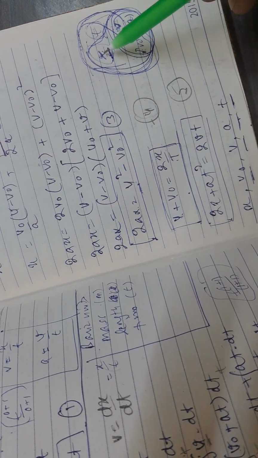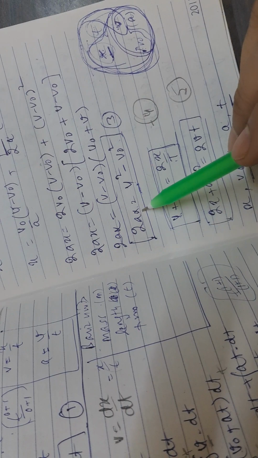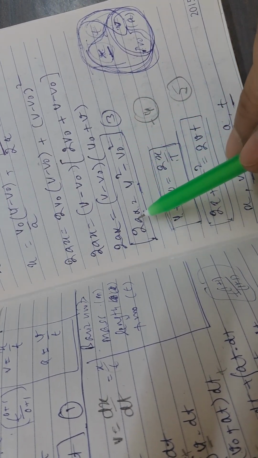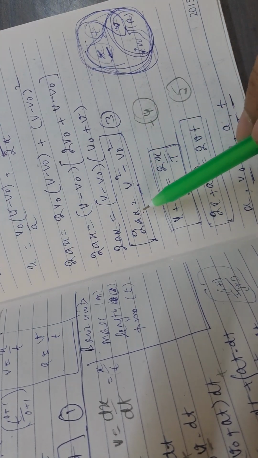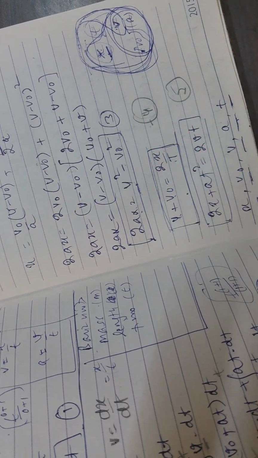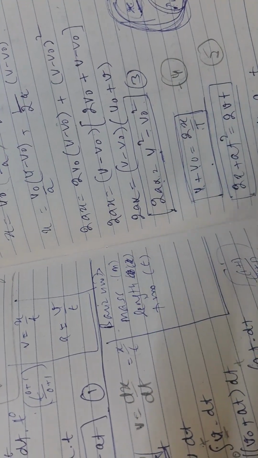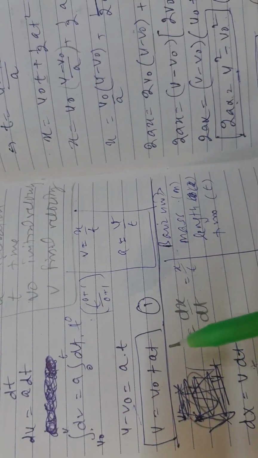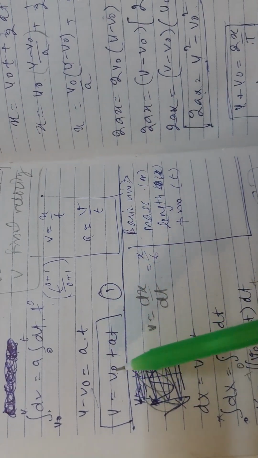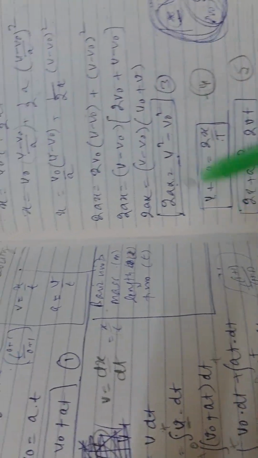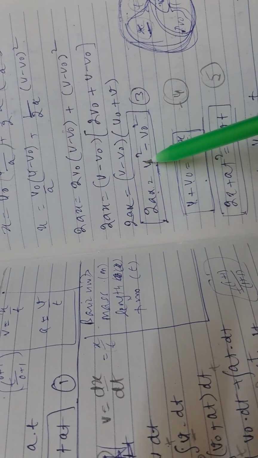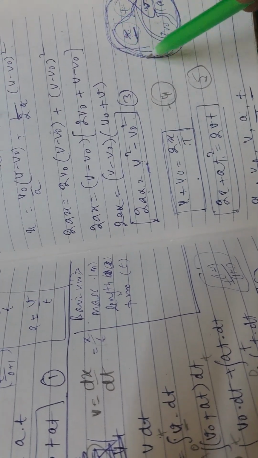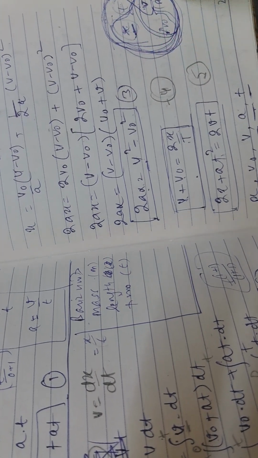So x is equal to v square minus v naught square over 2a, and we can find the value of x. So these are basically the 5 equations. The first, second and third are the important ones. The 4th and 5th we can derive also, and from any equation we can derive any of the variables.